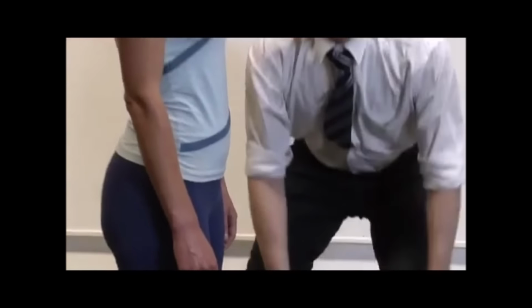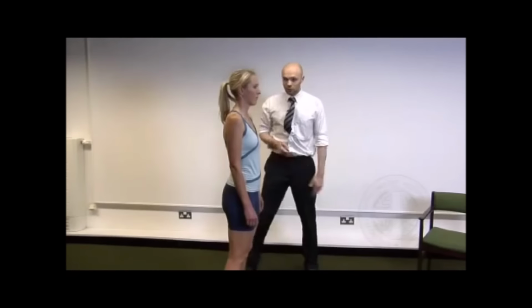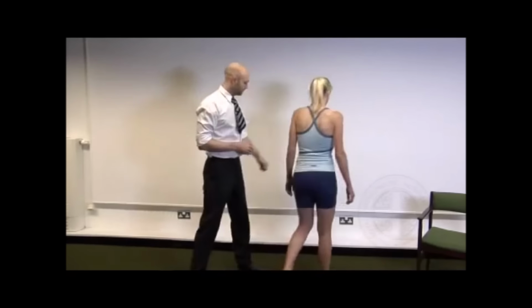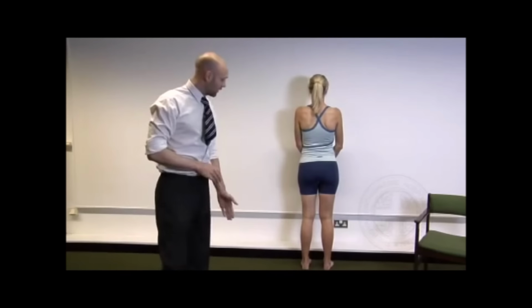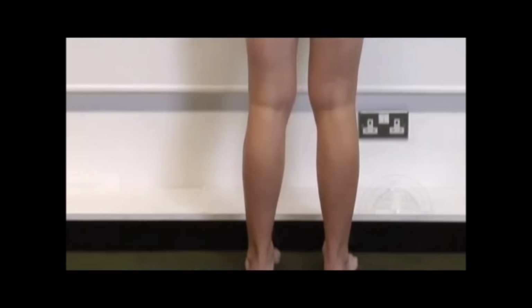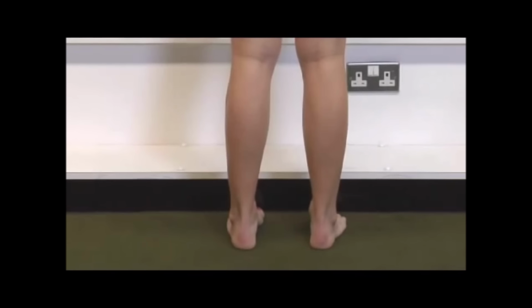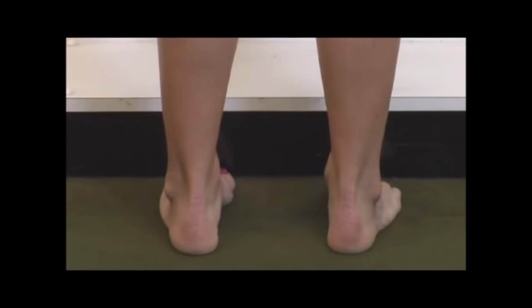You should then assess the patient by looking from behind with them facing the wall. Sarah, would you like to do that for me, please? In this position, you should look at the calf musculature to assess for any wasting. You should also look to see if the patient has the too many toes sign. Normally, from the back of the ankle, you should be able to see 2 lesser toes. Any more than this may indicate a posterior tibial tendon dysfunction.